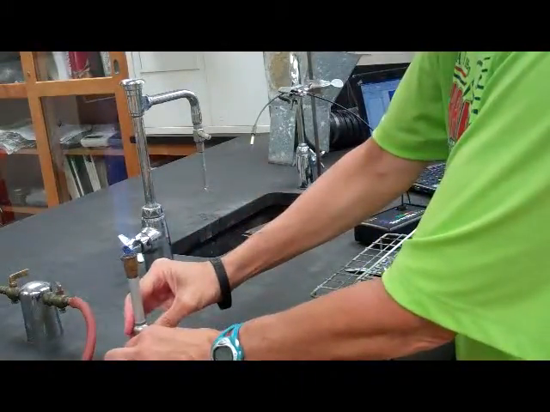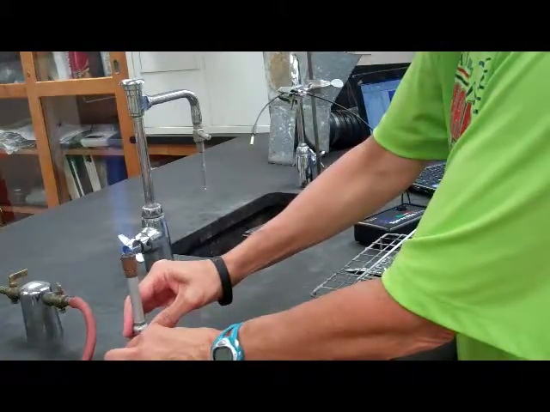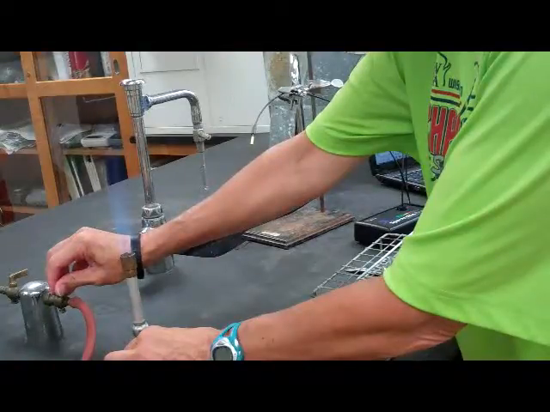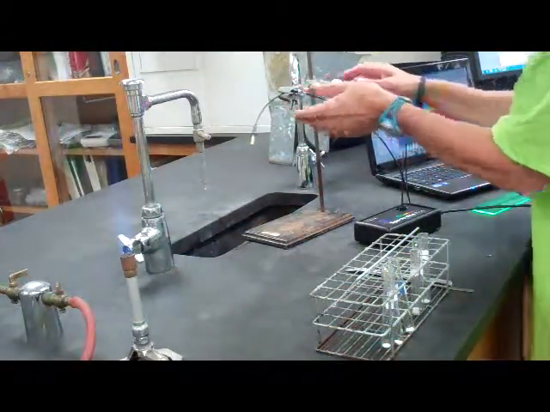You adjust that with the barrel and also with the needle valve and the gas valve too.